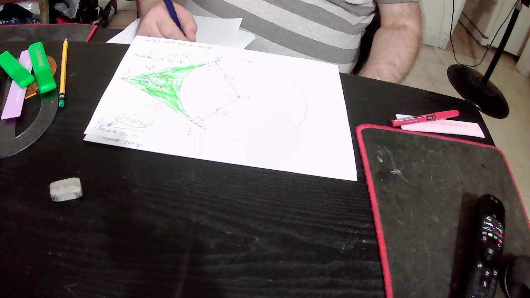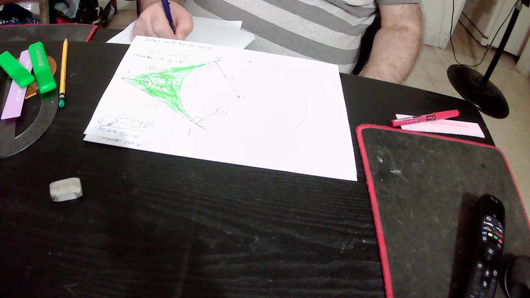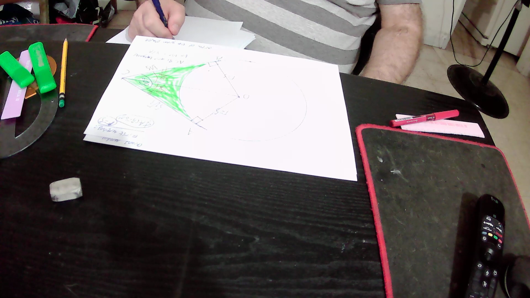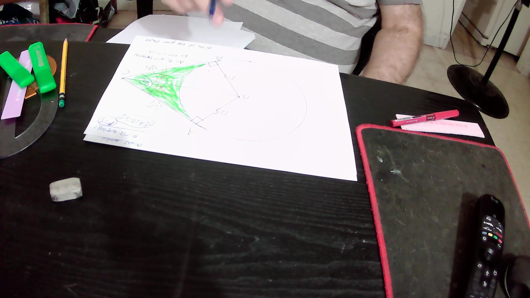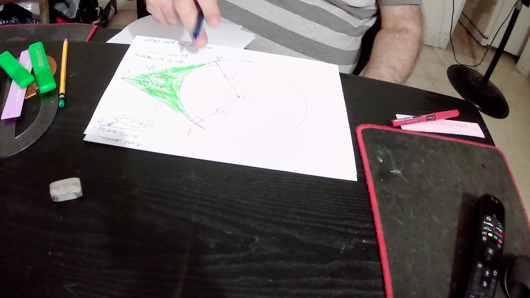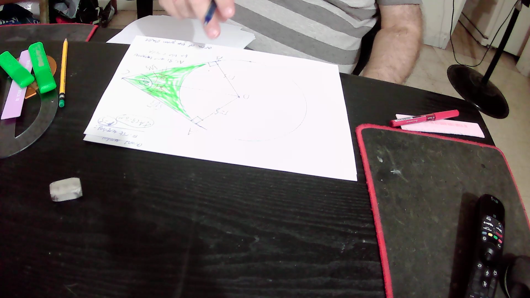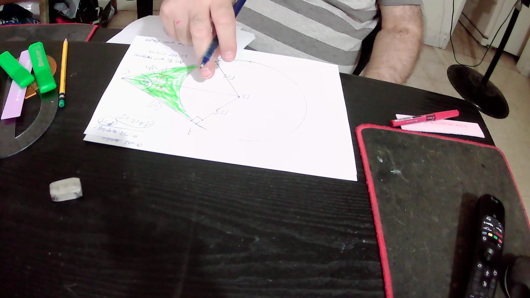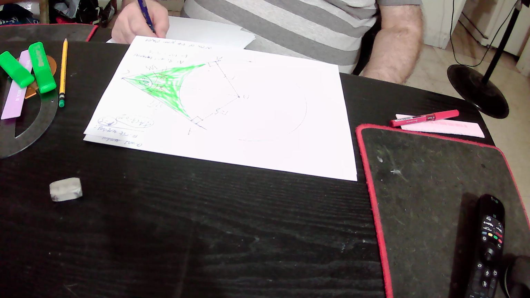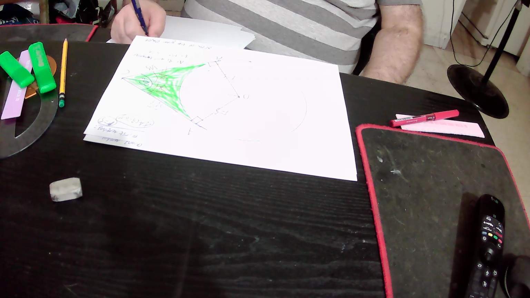The area of quadrilateral ABCO is equal to the area of triangle AOC plus the area of triangle BOC, because it consists of those two triangles, so the area will be equal to the sum of the areas of those two triangles.